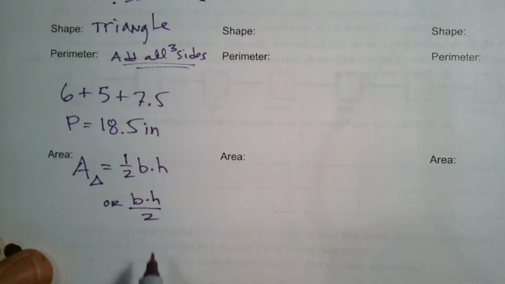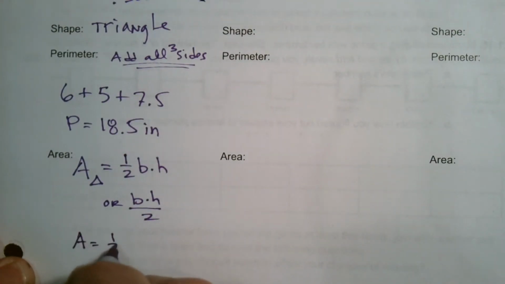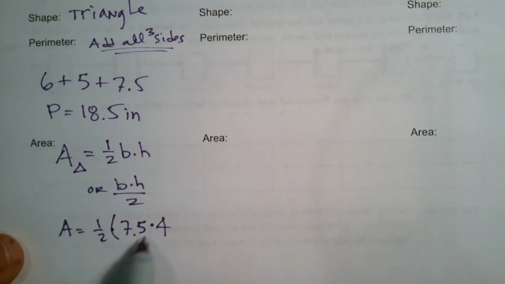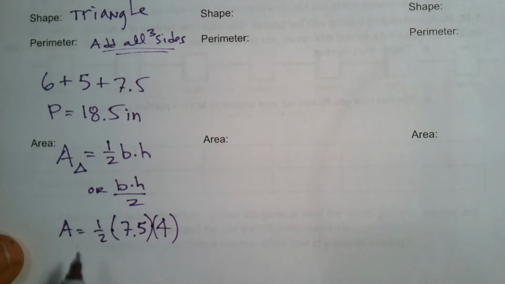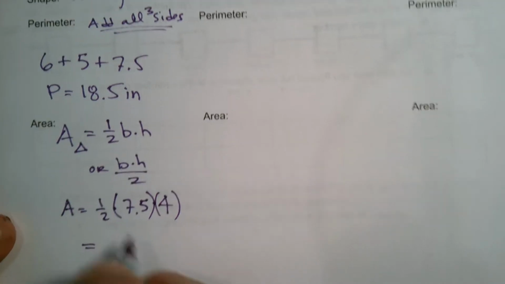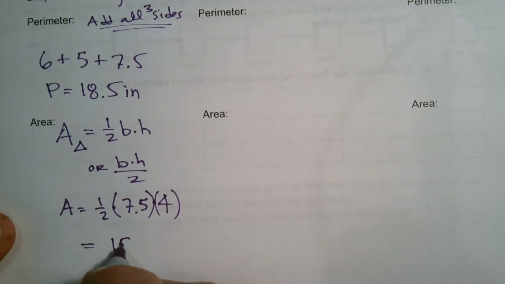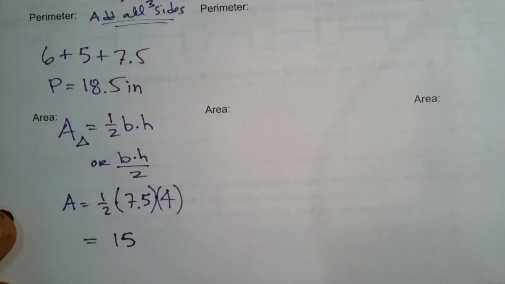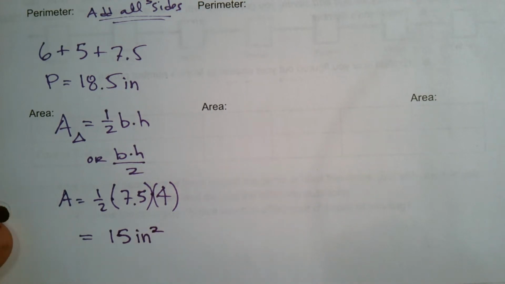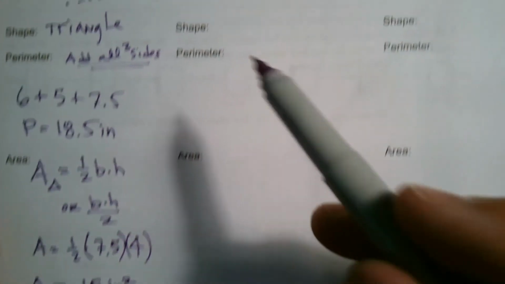So let me do the math down here. Area for this one would be 1/2 times the base, which is 7.5, times the height, which is 4. You can use parentheses, dots, however you want to look at the multiplication. When you crunch those numbers, you should get 15. Our units are inches, but area is always square inches or square feet, so the area is 15 inches squared. That's area of a triangle.